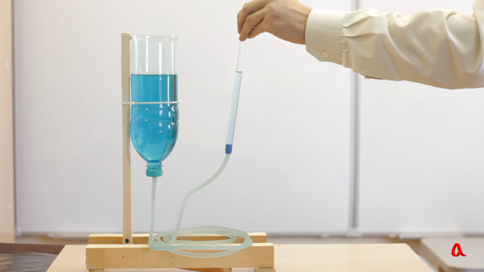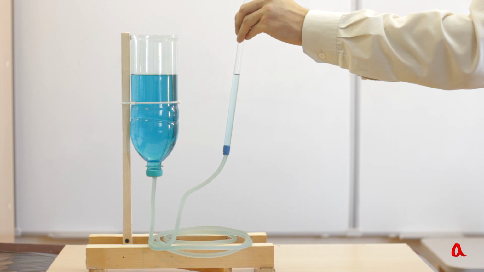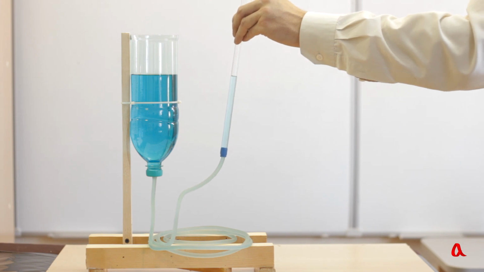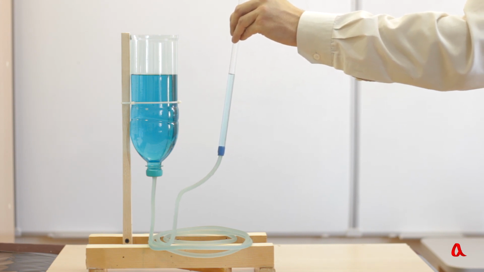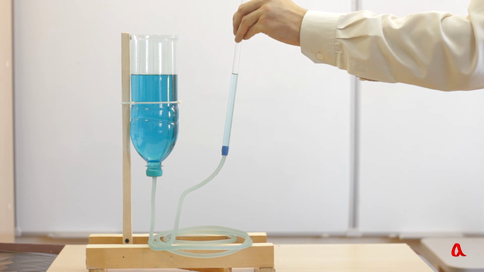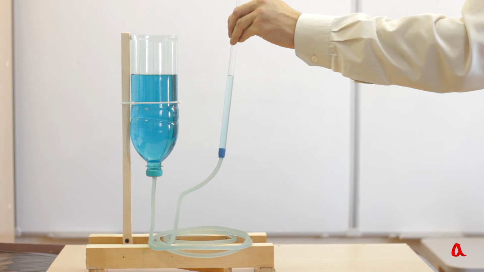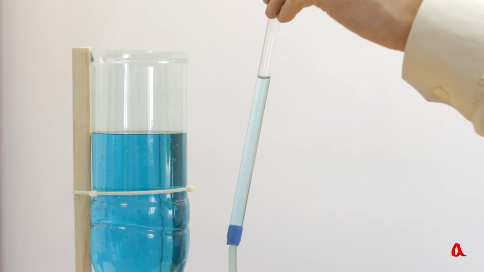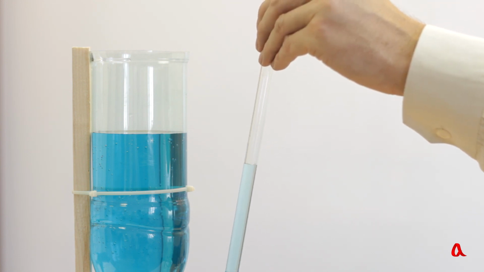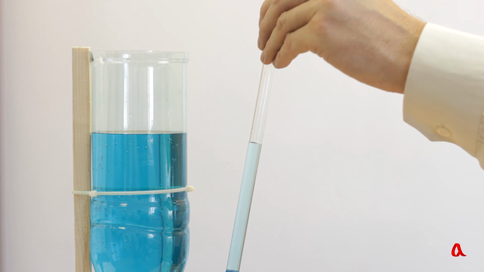We cut off the bottom of a bottle, connect it to a glass tube through a rubber hose and fill it with colored water. Such a device is called communicating vessels. We can see that the water in the vessels is leveled. If we raise or lower the tube, the water will move to level with the water in the bottle.